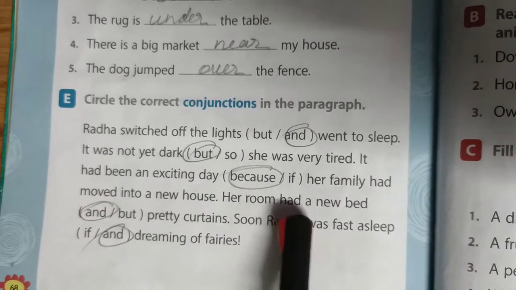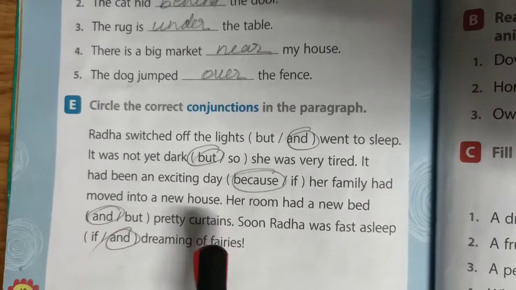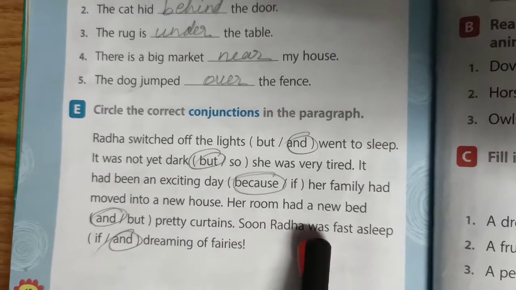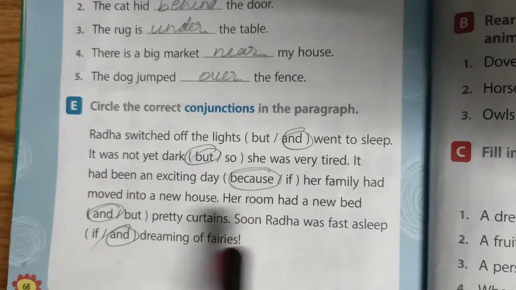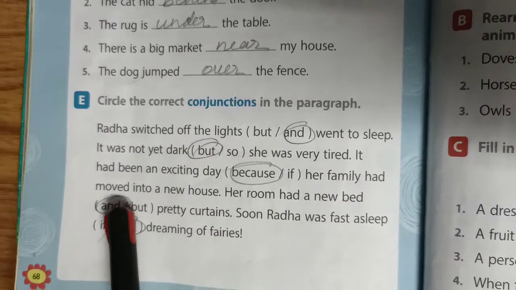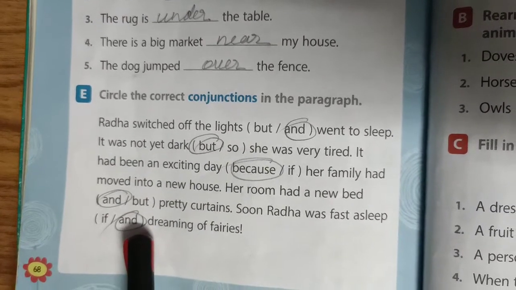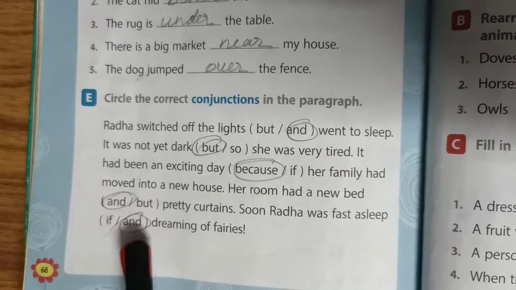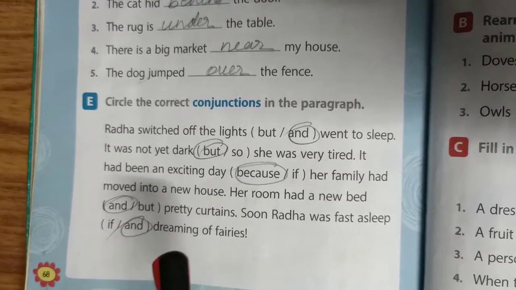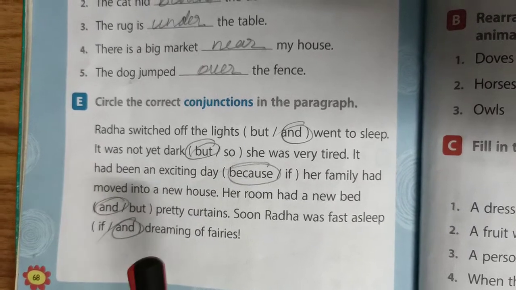Her room had a new bed and pretty curtains. Soon Radha was fast asleep and dreaming of fairies. And. This one also is and, and that one also is and. Circle both. Okay, this is the book exercise, worksheet 3 and revision 3.